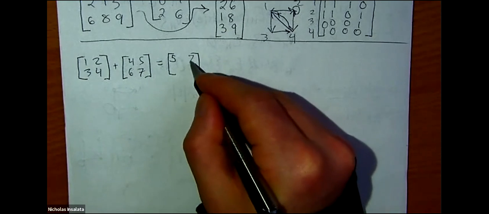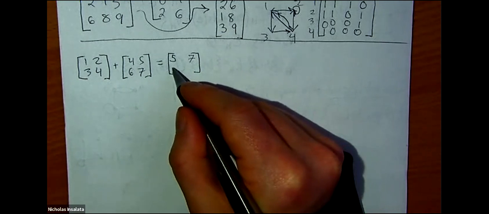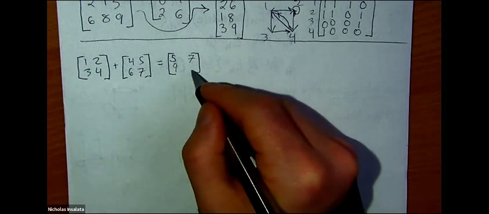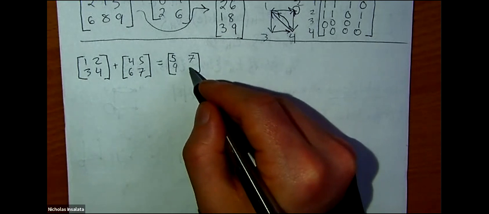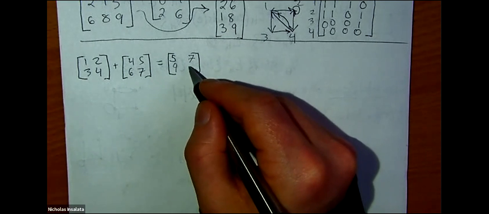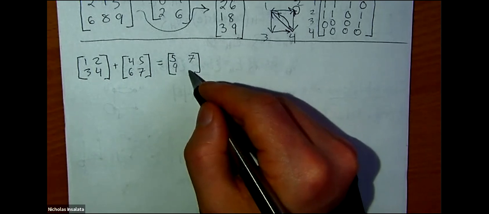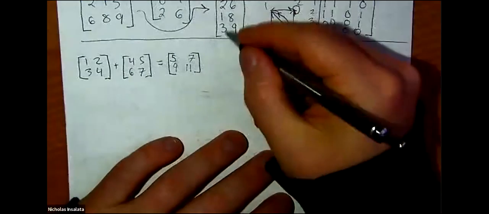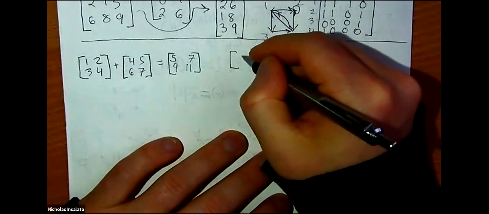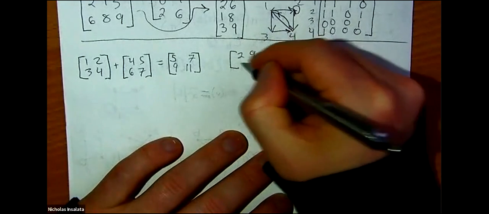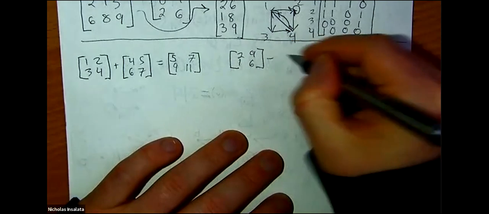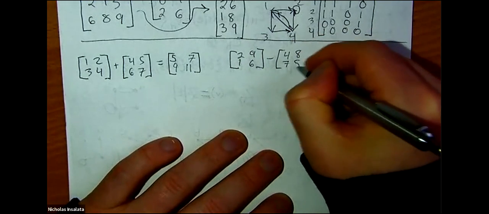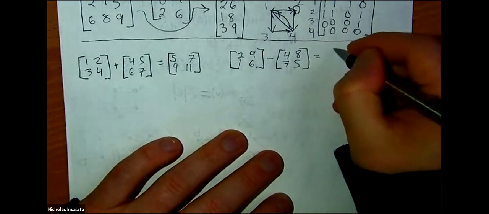7, good. Down here, 9, great. And then in the bottom corner, 4 plus 7 is 11. Beautiful. Okay, subtraction works the same way, right? If I had 2, 9, 1, 6 minus 4, 8, 7, 5, what am I going to get?